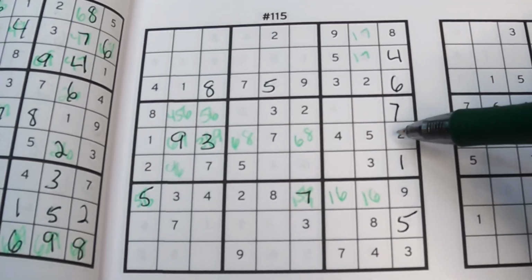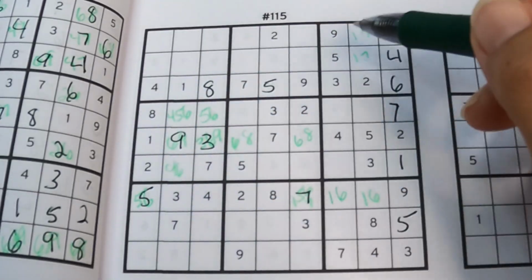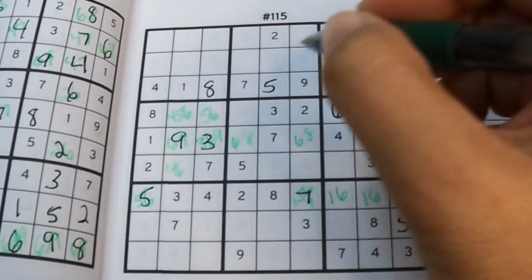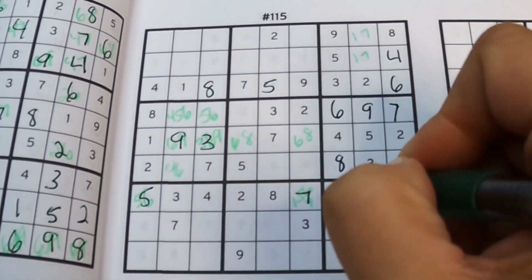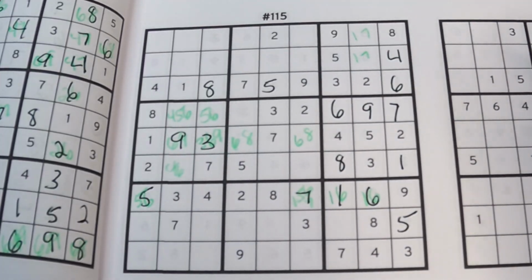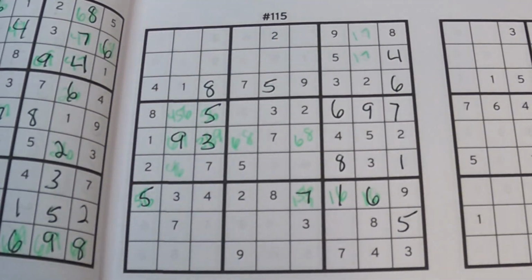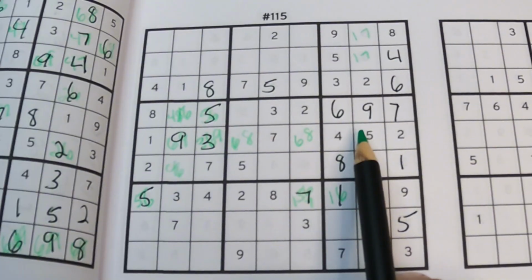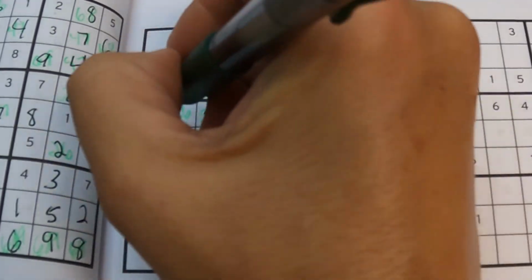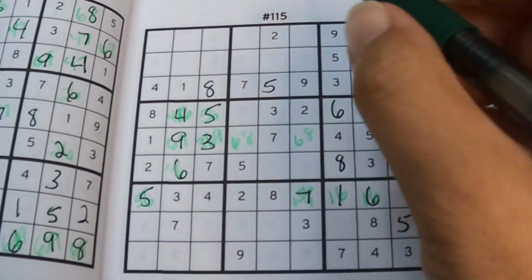For this box now, we're missing 6, 8, and 9. We've got an 8 here and a 9 here, so this is our 6. That 8 makes this our 9, 8. That 6 makes this our 1, 6. That 6 makes this our 5. We can get rid of this 5. And that 6 makes this our 4, 6. And for this row now, we're just missing a 1.